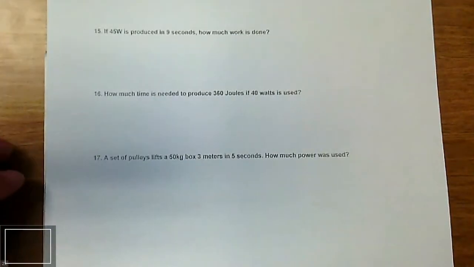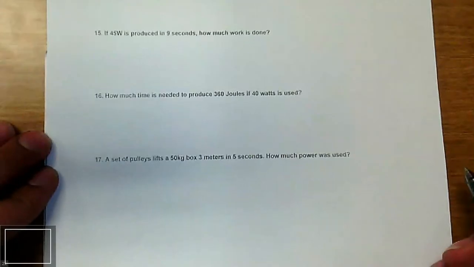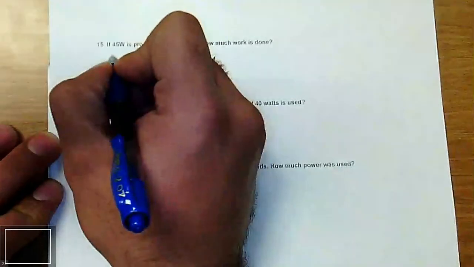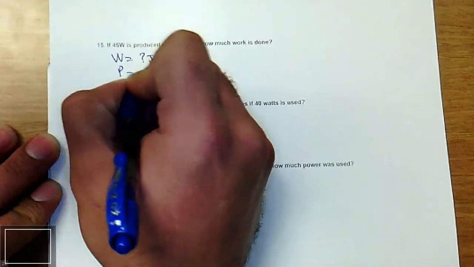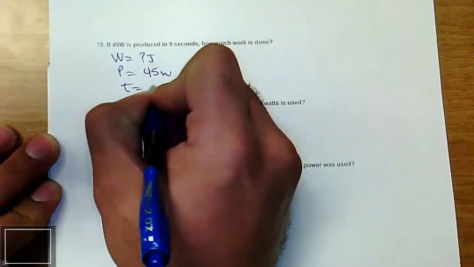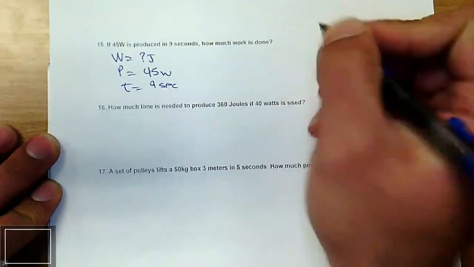All right, number 15. If 45 watts is produced in 9 seconds, how much work is done? So W is equal to question mark with joules. 45 W is watts, so that's our power. And our time is equal to 9 seconds.